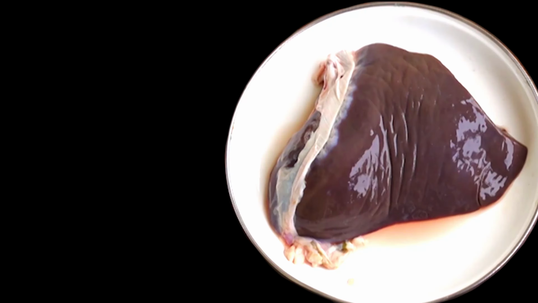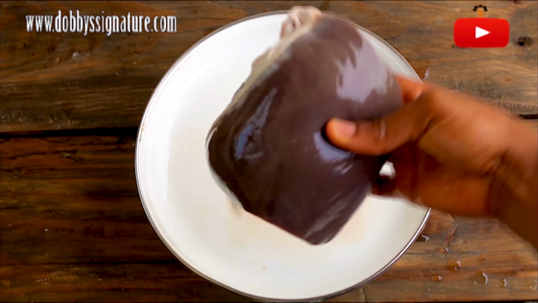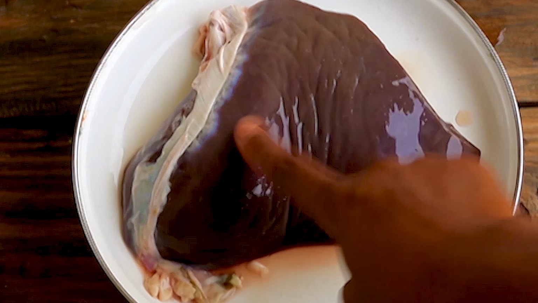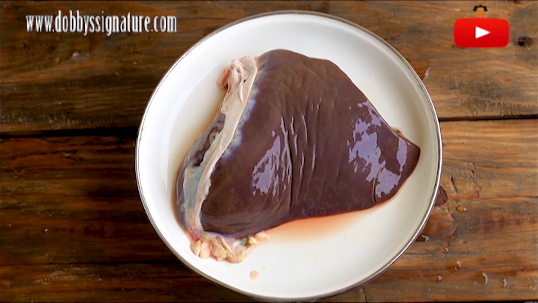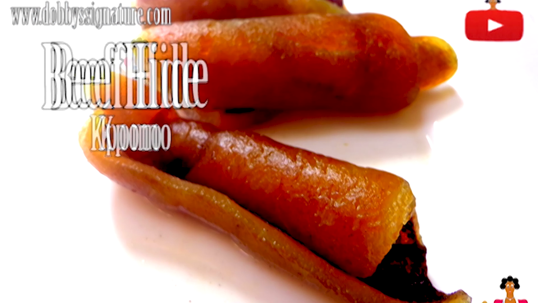4. Liver. This is rich in nutrients and flavor, commonly fried or used in stews. 5. Cowhide. This is tough and is often cooked with lots of spices and added flavor.